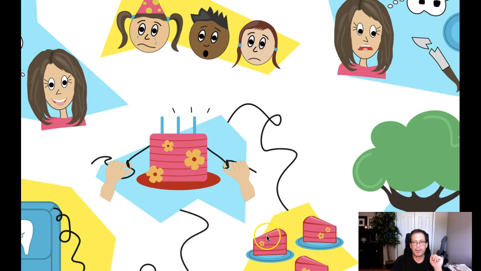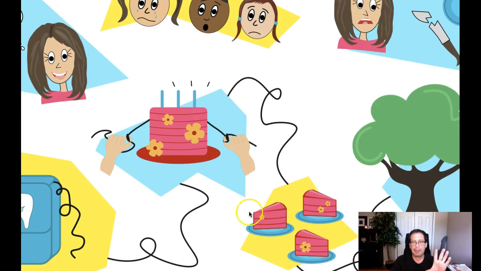Okay, so the problem with this illustration here is that you've got conflicting light sources. This particular cake right here is indicating a light source up here. This cake right here is indicating a light source up here. So the depiction of the light sources here points to inconsistency. Do you see what I'm saying?